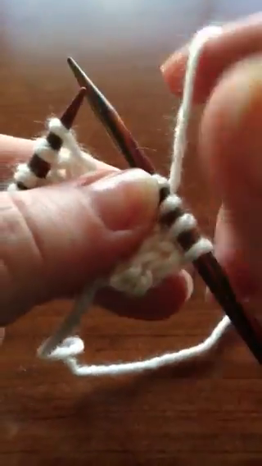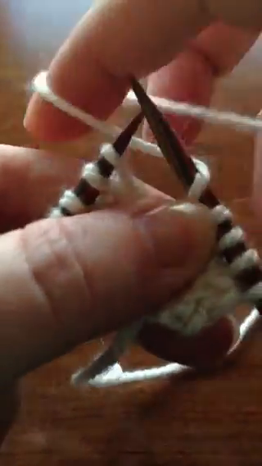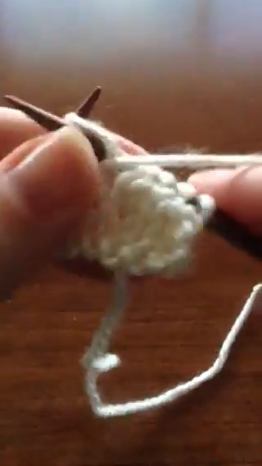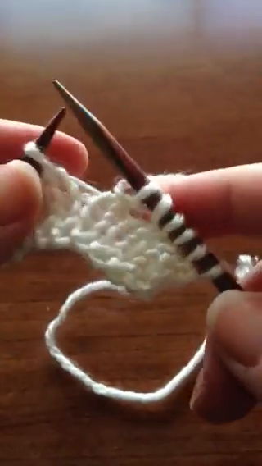So it's knit one, yarn over, purl one. So you bring the yarn back to the front and purl. And then you have that same eyelet stitch.